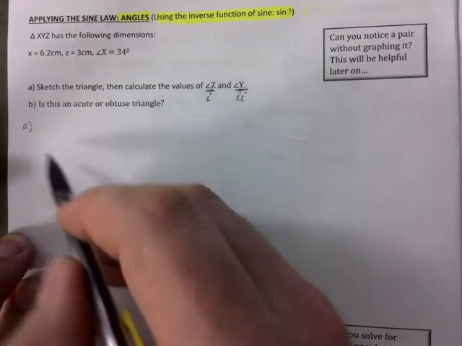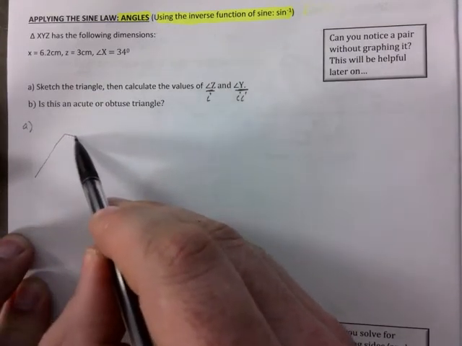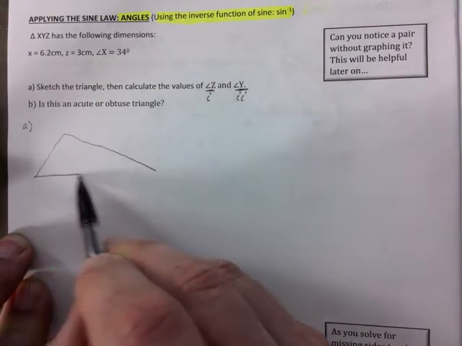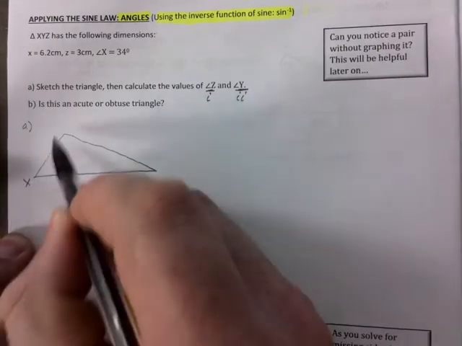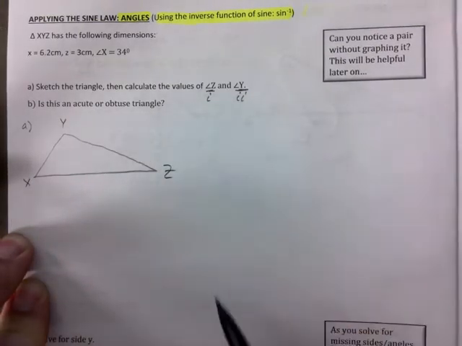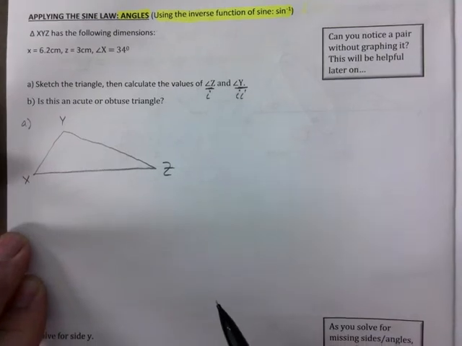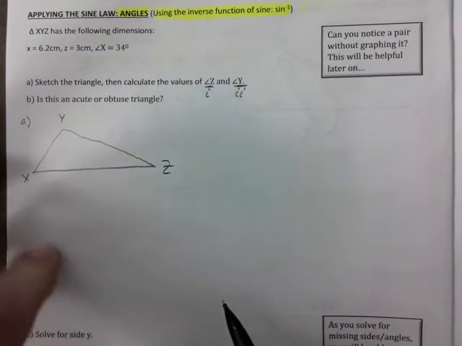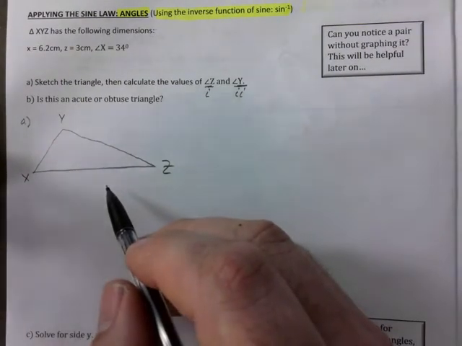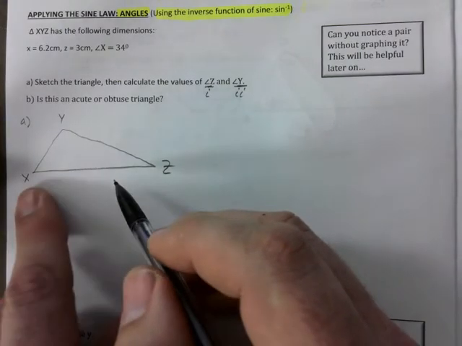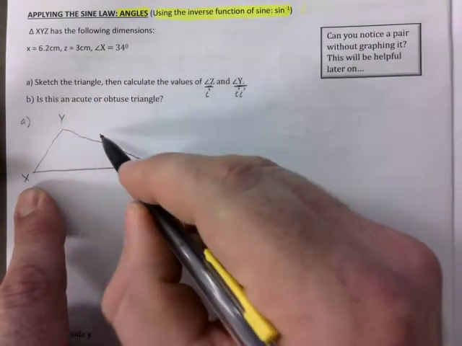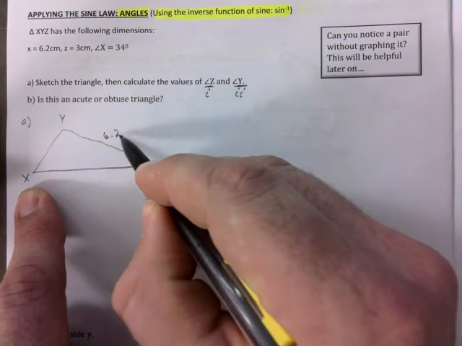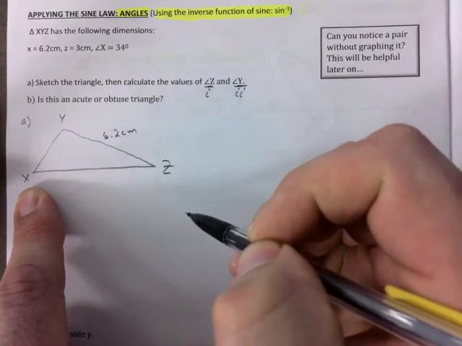So for A here, just draw your triangle. Start here, X, Y, Z. Okay. I know that side X should be right across angle X. Okay.